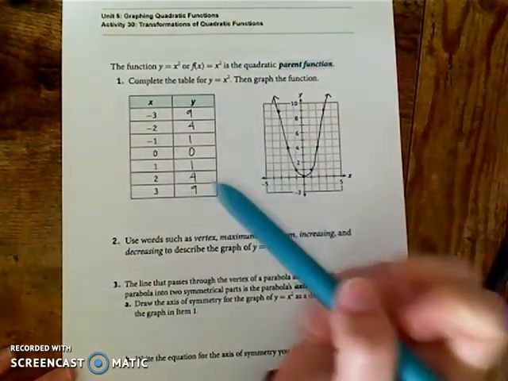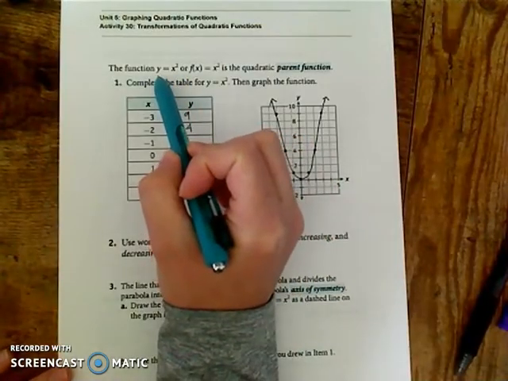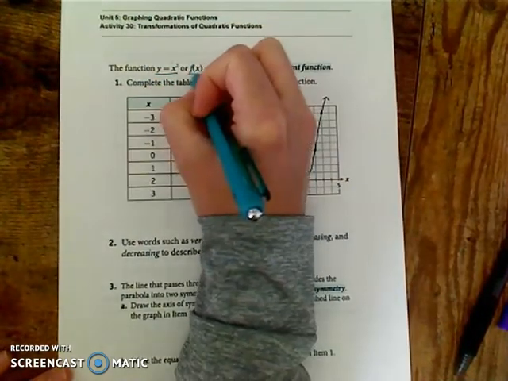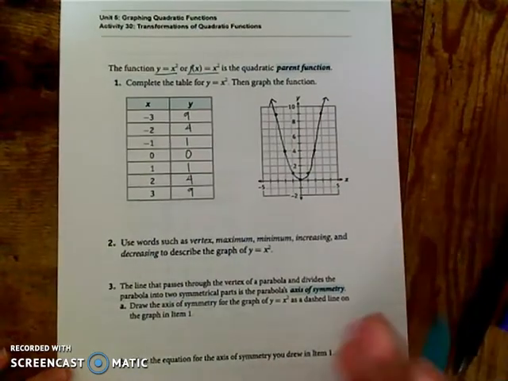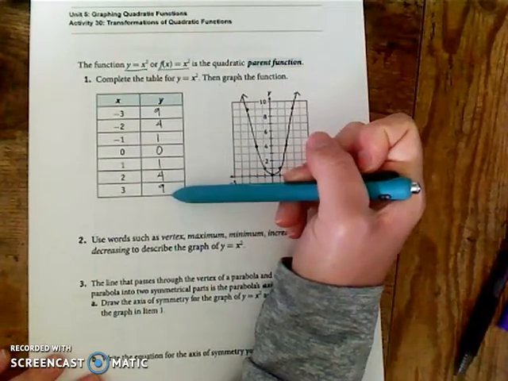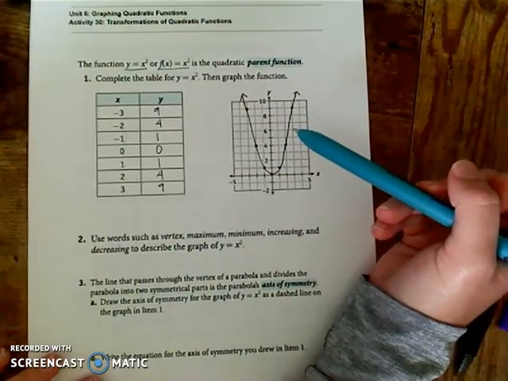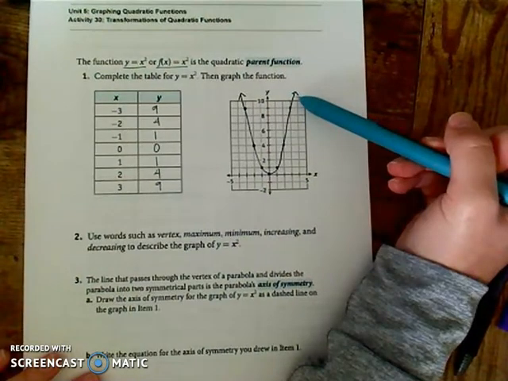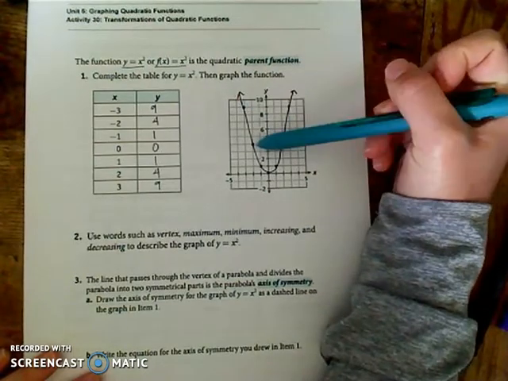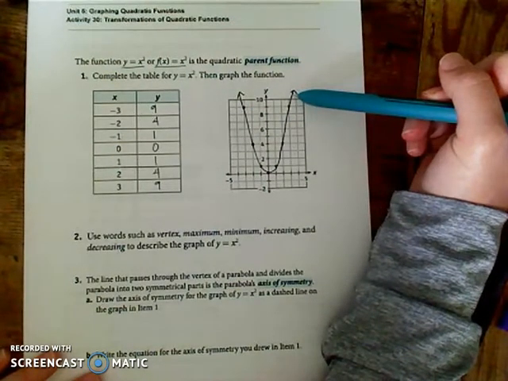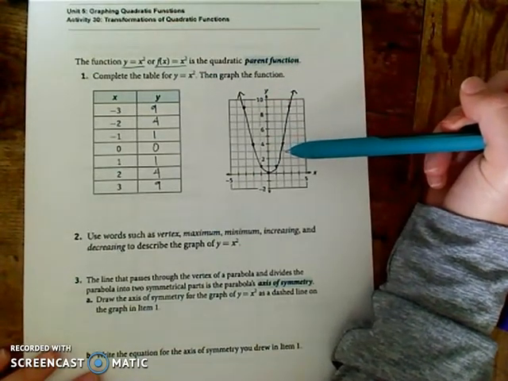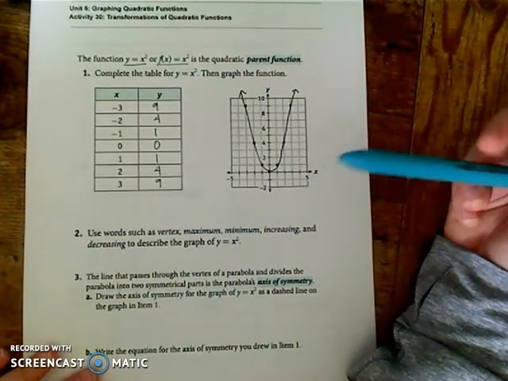Okay, and over the past few lessons you've learned that a quadratic function is y equals x squared, or we can say f of x equals x squared. I've already filled in the numbers and graphed them to save some time. But what we have here is what we call the parent function of a quadratic function. If you notice, this is U-shaped, and we call this U-shape a parabola. And this is the most basic parent function that there is. So let's talk a little bit about this parent function.